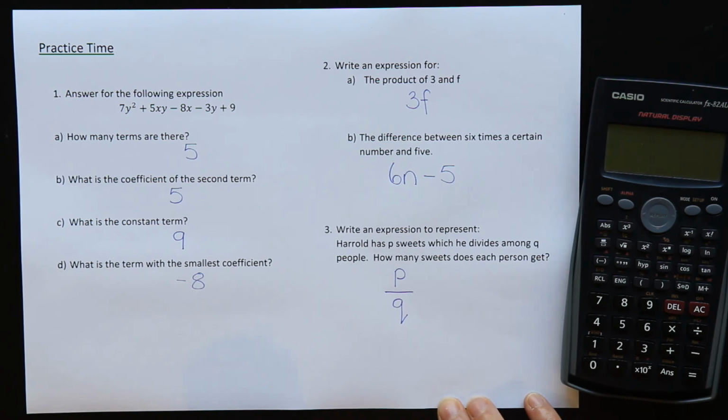So you can always use a number to help you if it's a bit unusual doing this with letters. Say I had 20 sweets and I want to share it between 5 people. I would say 20 divided by 5, and that would give the answer. Just like it does here with the letters.